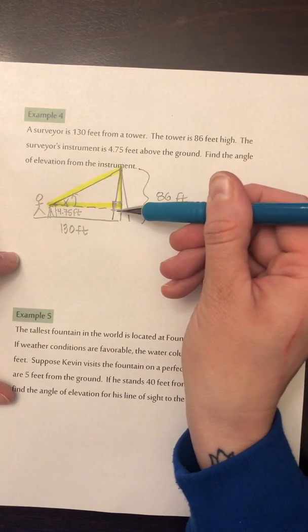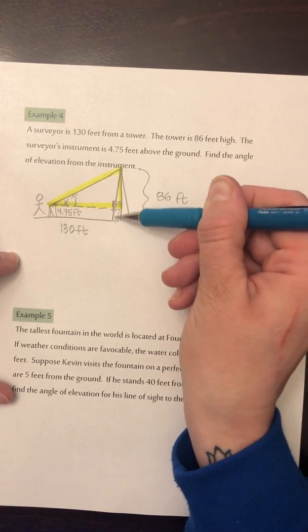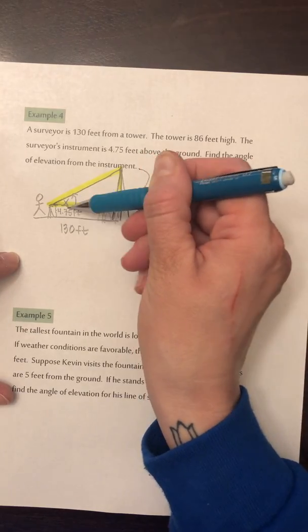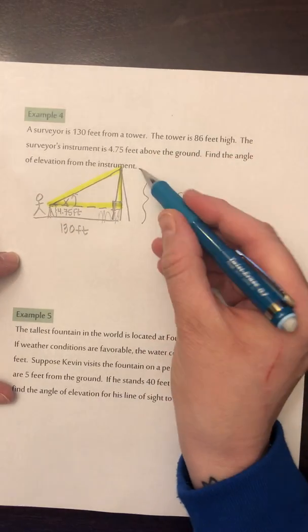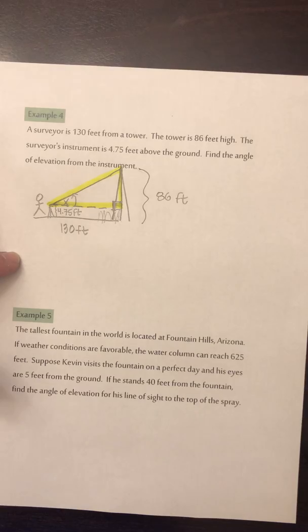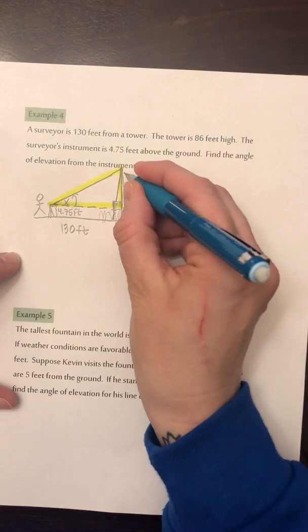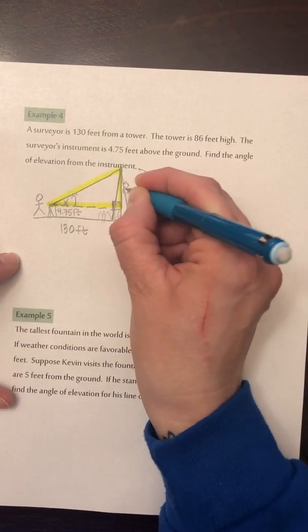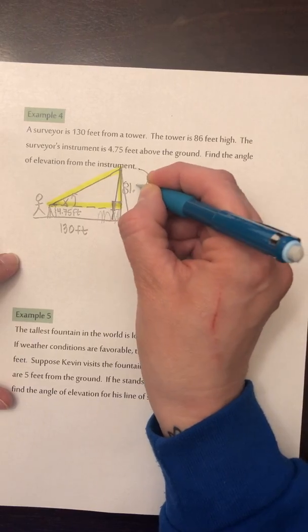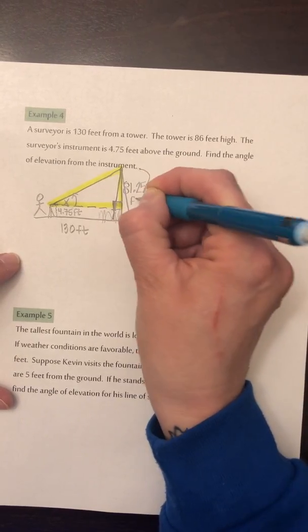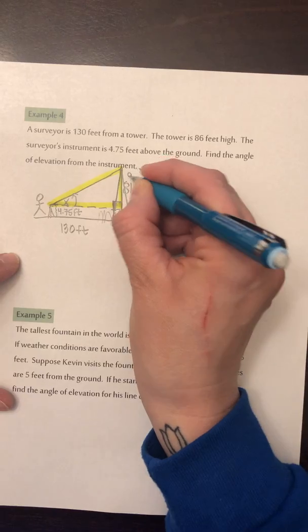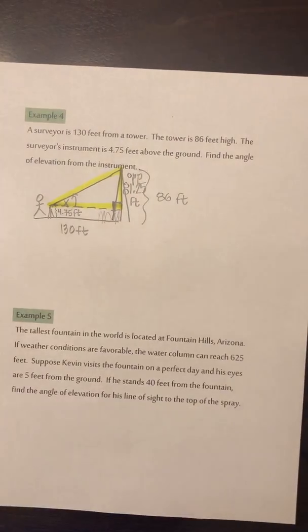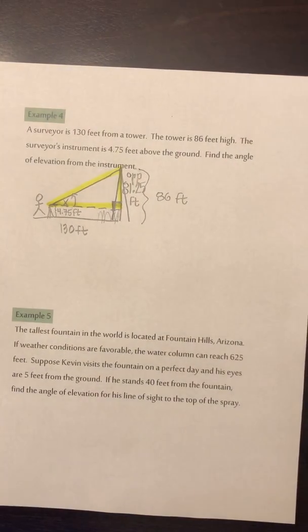But here's what we know. We know that from here to here, this right here, is 4.75 feet. So if I take 86 feet and subtract away the 4.75 feet, that means that in my triangle, I have 81.25 feet. That's going to represent the opposite side of angle X.